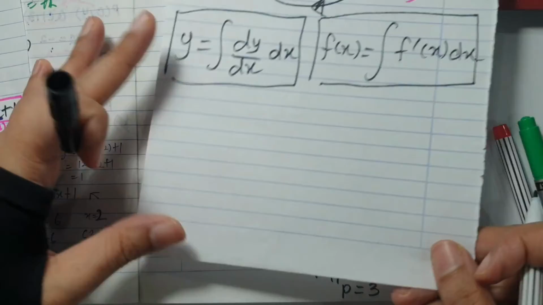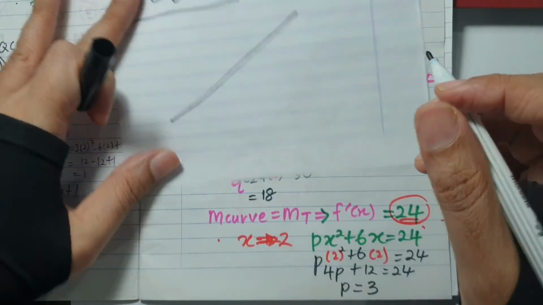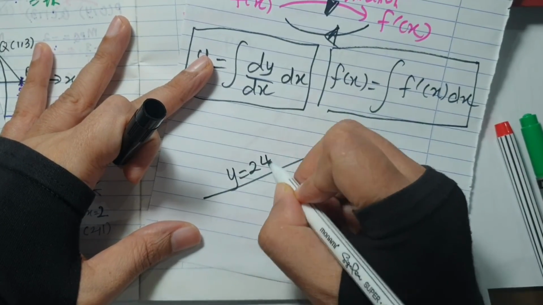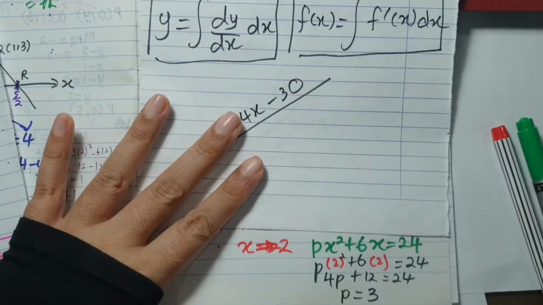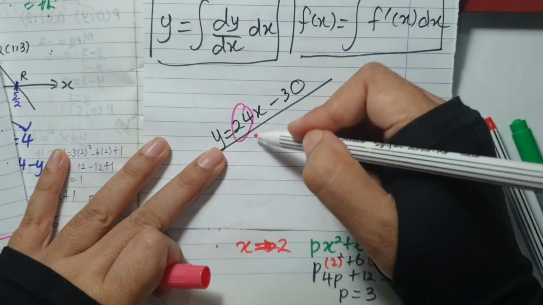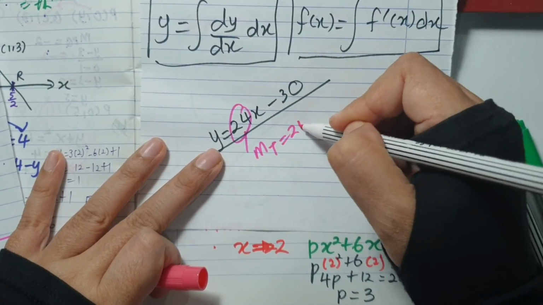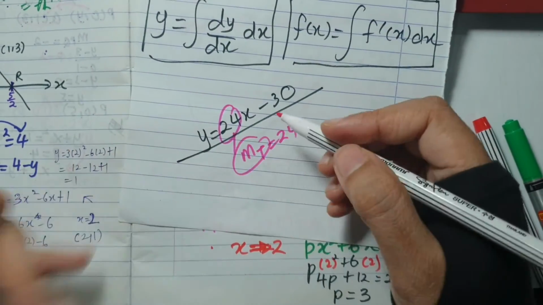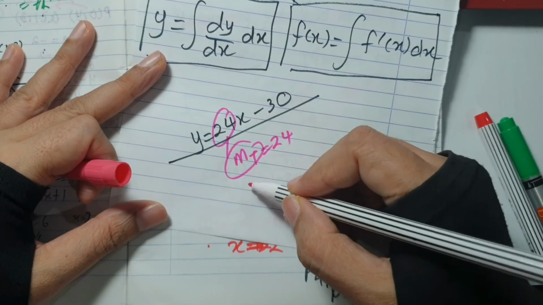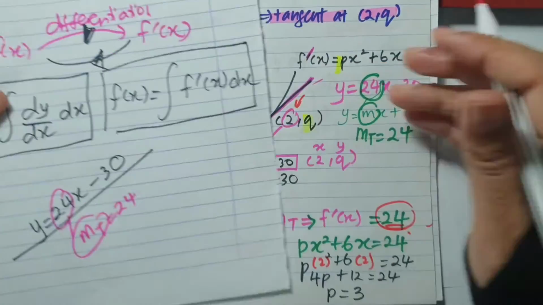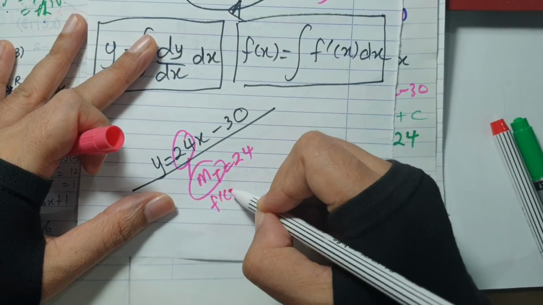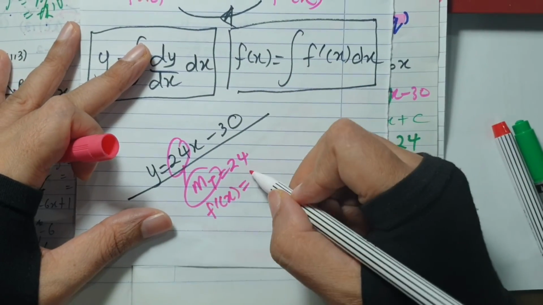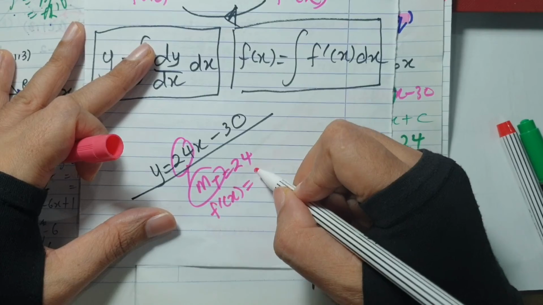So, done. Okay, once again. Okay, kita ada tangent tadi. This is the equation. So from here, this is the value of the gradient of the tangent to the curve. Where you understand gradient of tangent is dy by dx, but in this case we use f prime x to represent the first derivative of the curve, that is the gradient function of the curve.